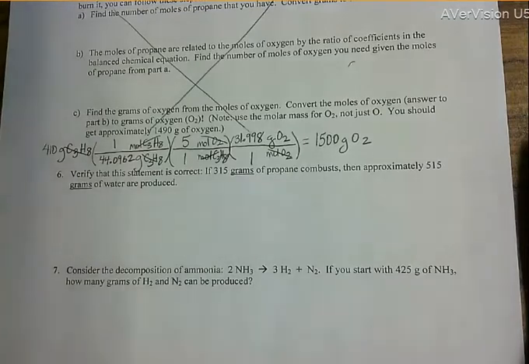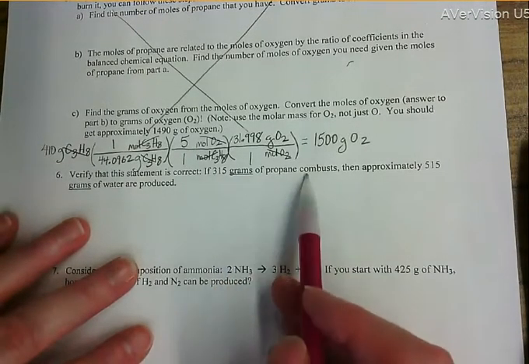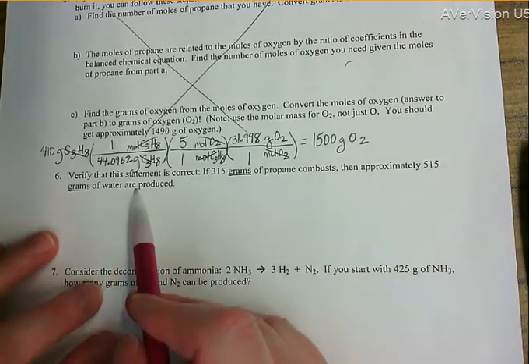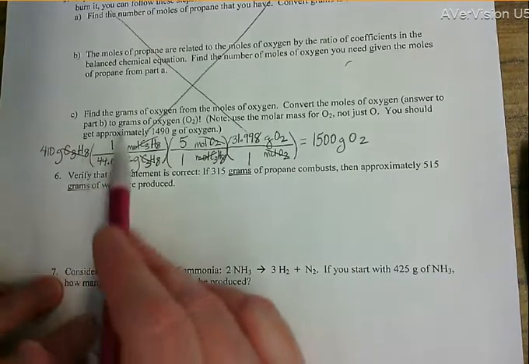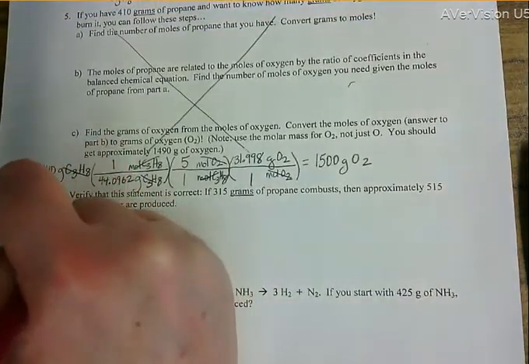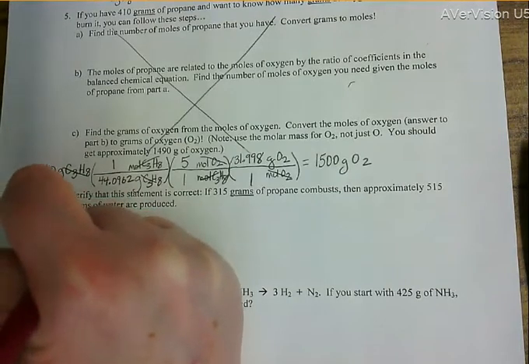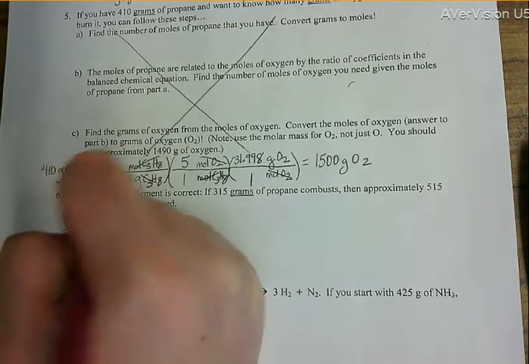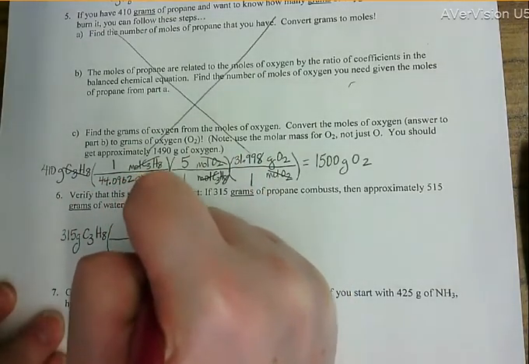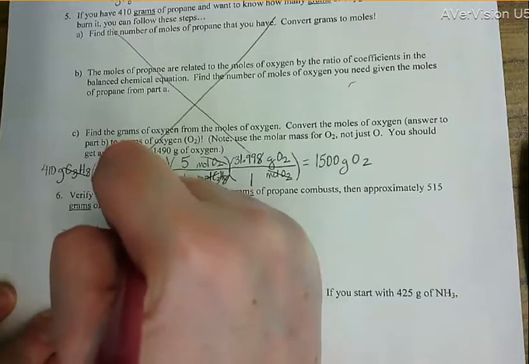Alright, take a look at number 6. Verify that this statement is correct. If 315 grams of propane combusts, then approximately 515 grams of water are produced. So it's the same kind of problem, but now we're going to start with 315 grams of propane. We're going to use the molar mass of propane to convert grams of propane to moles of propane.